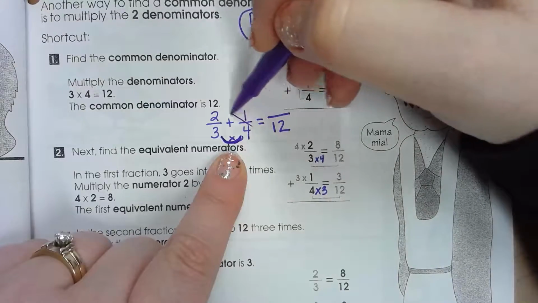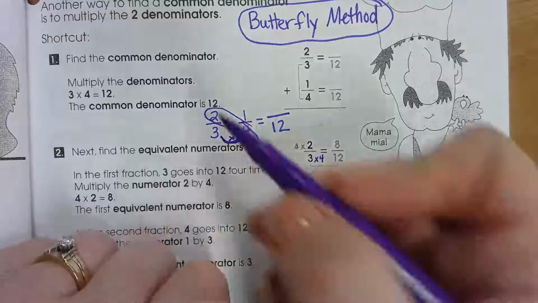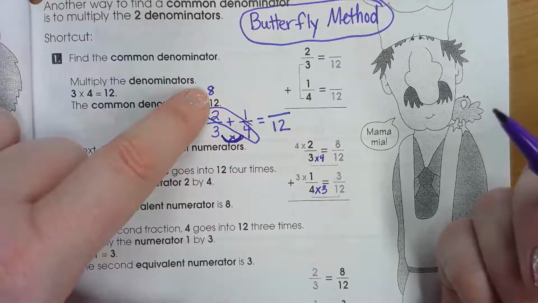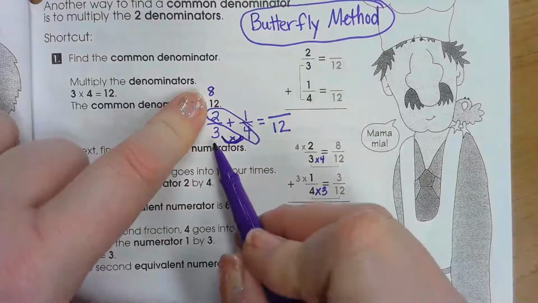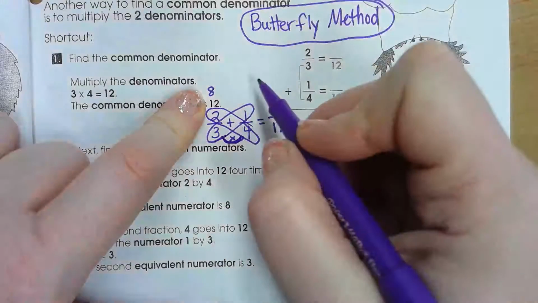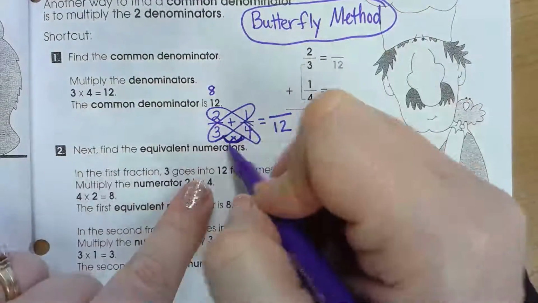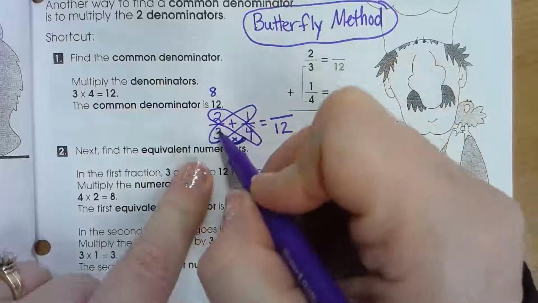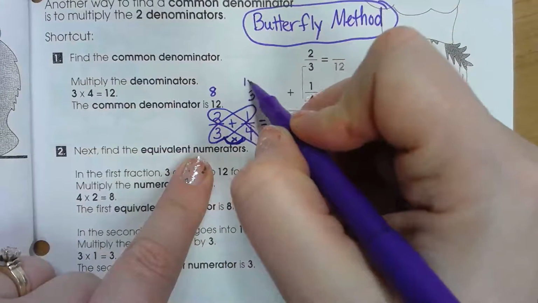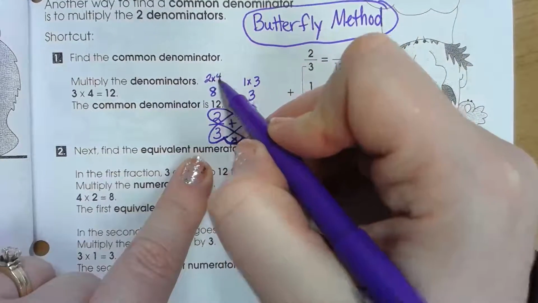Because with the butterfly method, we can cross multiply 2 times 4, and we get an 8. Okay, 8 up on this side. We can cross multiply 1 times 3. Okay, and we're always multiplying when we cross and cross on the bottom. 1 times 3 is 3. So we did 1 times 3 over here. We did 2 times 4 up on this side.